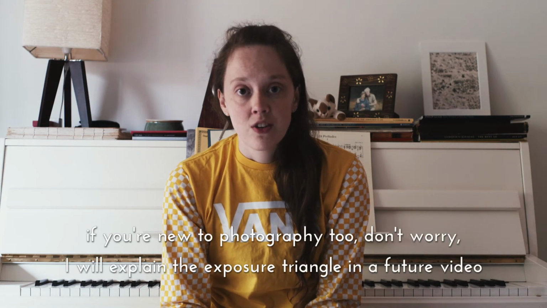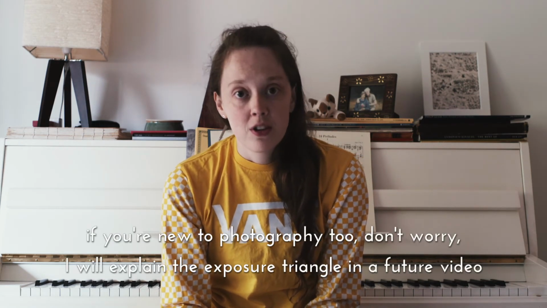So if you're coming from photography, you might be used to adjusting your exposure by changing your aperture, ISO and shutter speed. In video and in film, shutter speed is called shutter angle, but you can call it shutter speed too. And there's a rule called the 180-degree shutter angle rule, which dictates what your shutter angle or shutter speed should be relative to your frame rate.